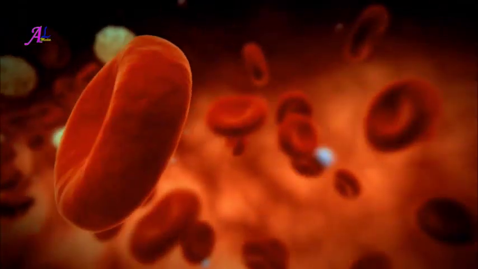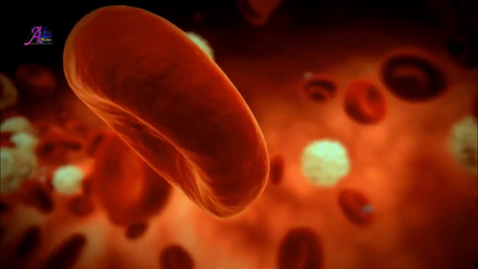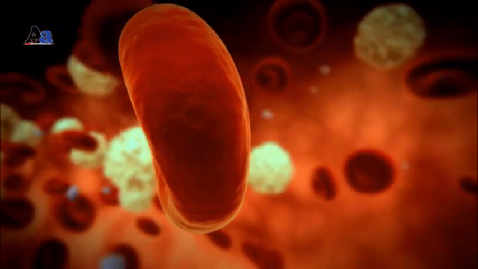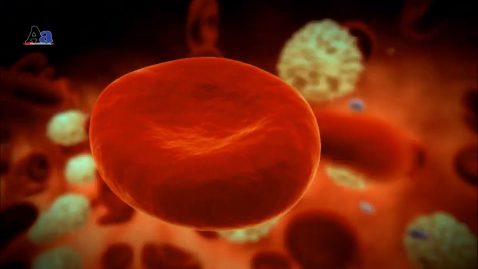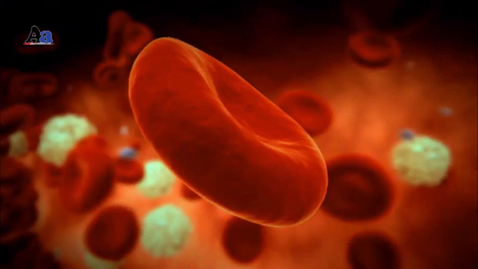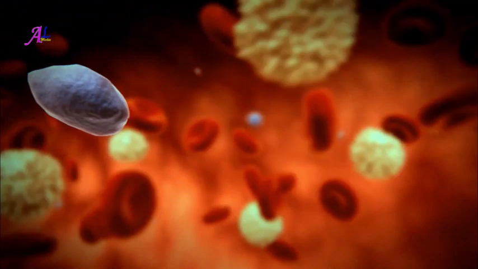The red blood cells are blood particles with a red pigment called hemoglobin, which is used to transport oxygen and the carbon dioxide. In fact, hemoglobin is the carrier of the two gases.